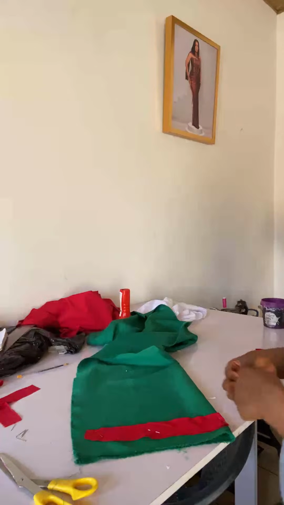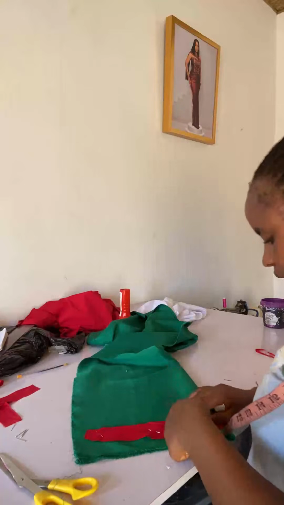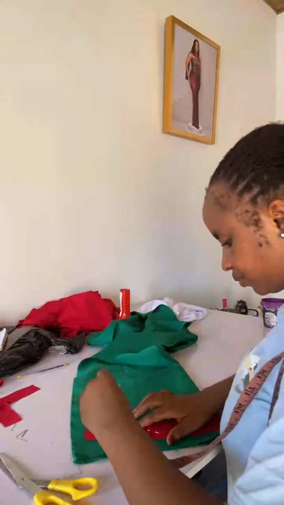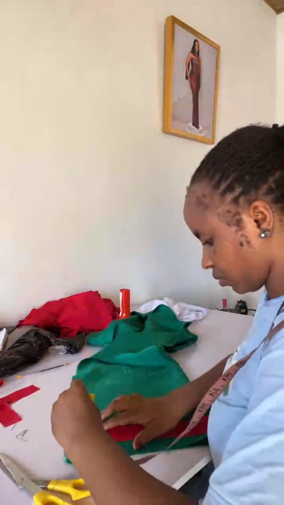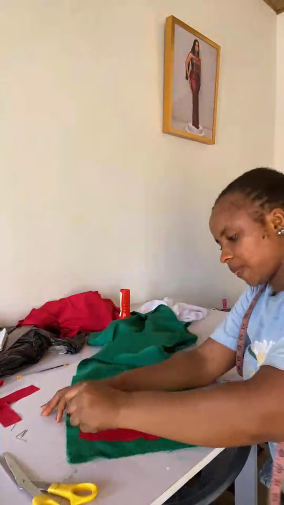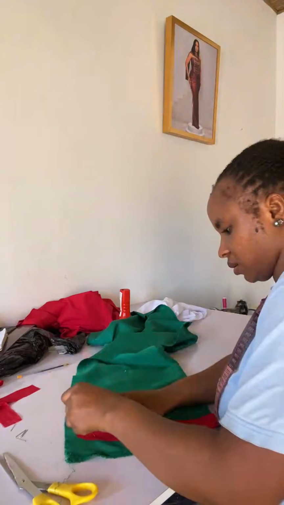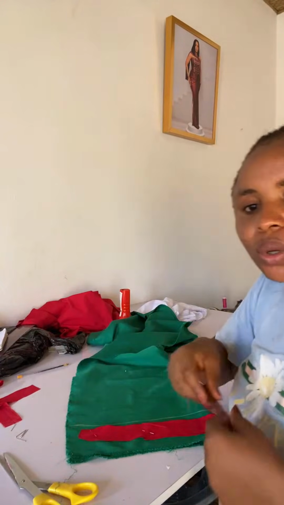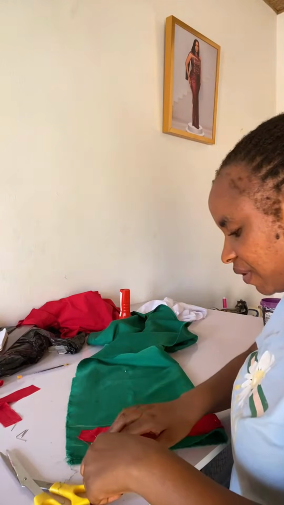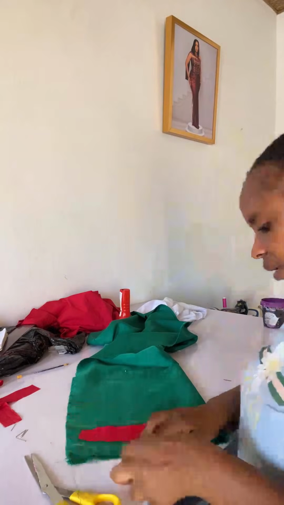allowance to it. So the first part, I'll add my 1/2 inch sewing allowance on the upper part of it, like so. I'm connecting all the lines together. Also on the lower part, I'll do the same thing. I'll add my 1/2 inch sewing allowance on the lower part of the dress too, as you can see me doing right here.